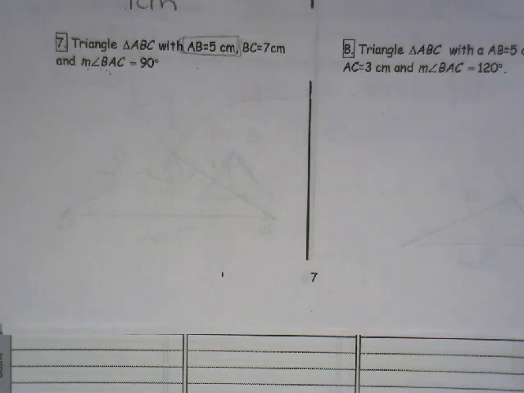This is where you need to actually work. You need to stop off task talking right now.